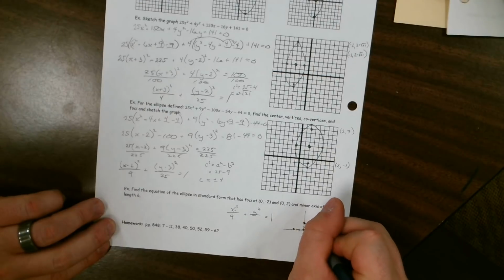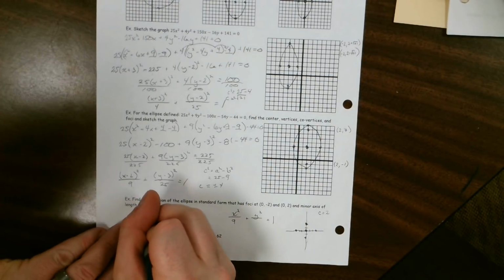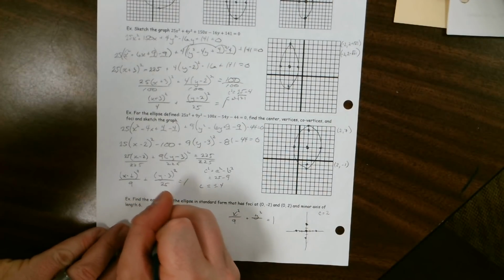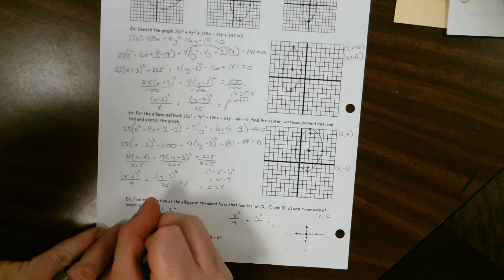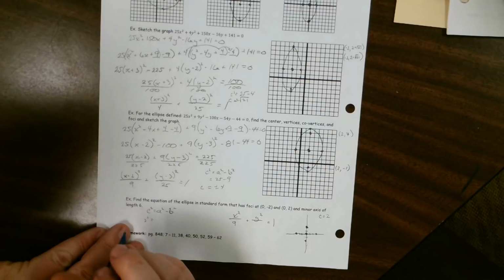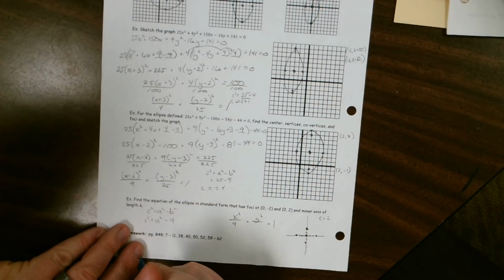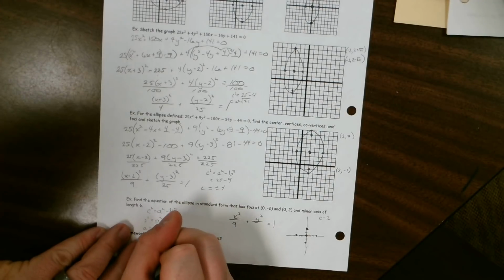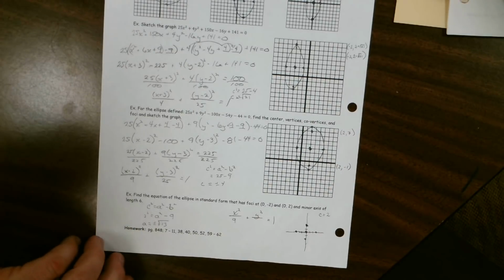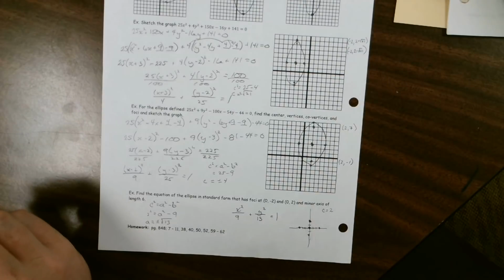Because my foci are 2 units away from the center, I know c is equal to 2. So because c squared is equal to a squared minus b squared, I know that 2 squared is equal to a squared minus 9. A is equal to plus or minus radical 13, meaning that a squared is 13.